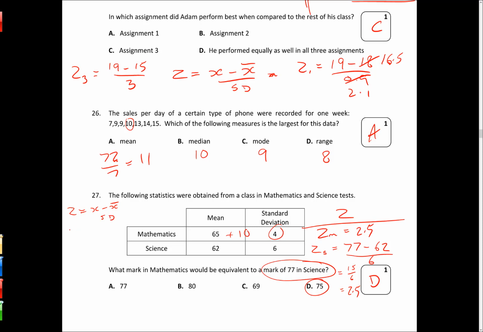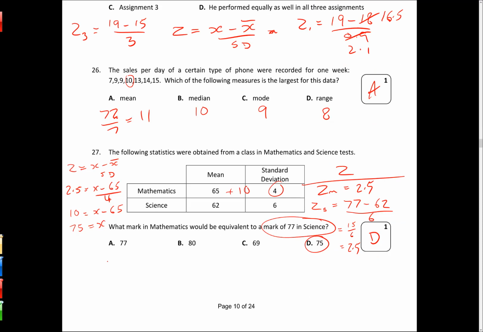Alright, well, we're trying to get a Z score of 2.5 equals X, I don't know what score yet, minus the mean in maths was 65 over the standard deviation in maths was 4. Alright, we've got an equation. I can't add 65 to both sides because that minus is all trapped up in the top of a fraction. But I can get rid of this divide by 4 by timesing both sides by 4. 4 times 2.5 is 10, and 4 times the right, I just lose the denominator. Now I get rid of minus 65 by adding 65 to both sides, and if I add 65 to that 10, same answer, 75 equals X.